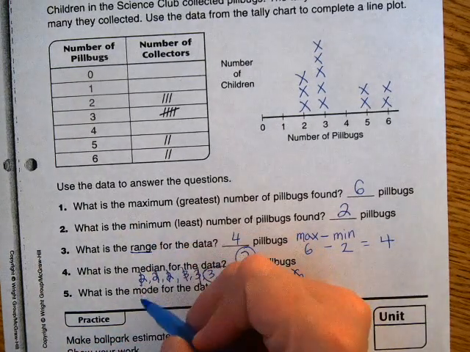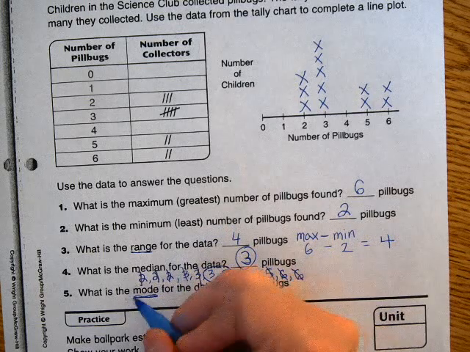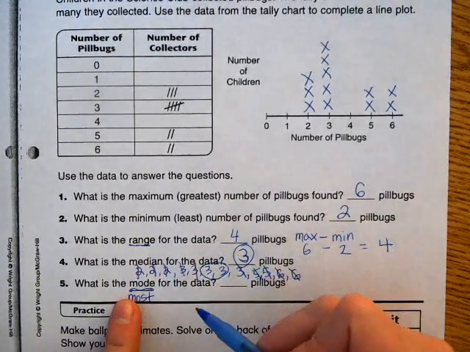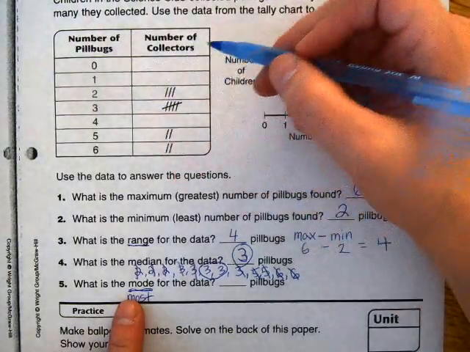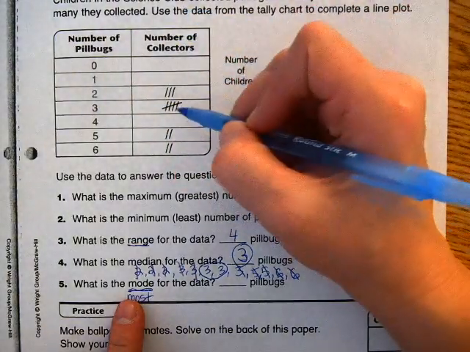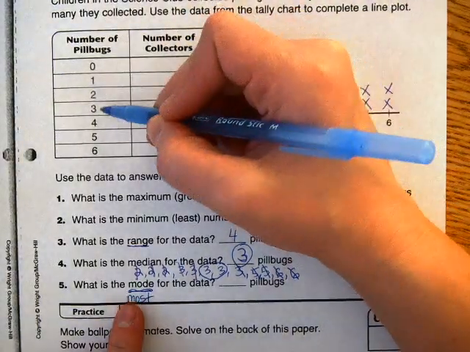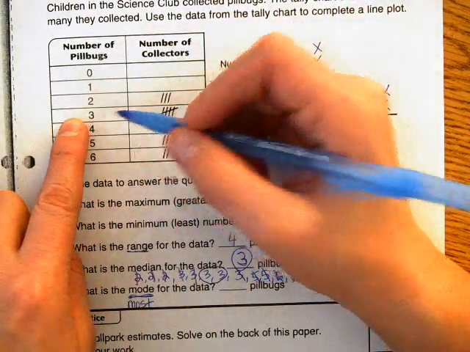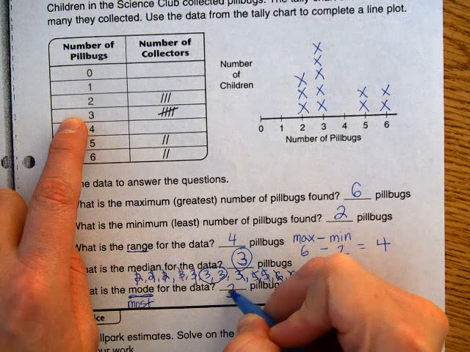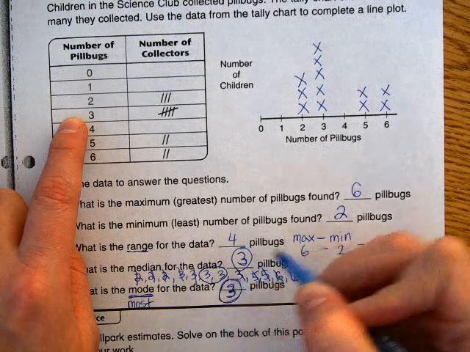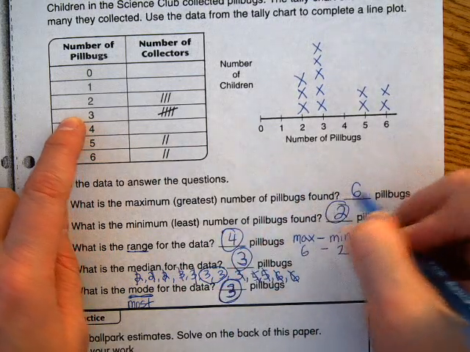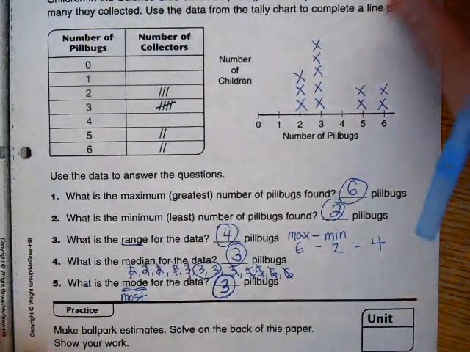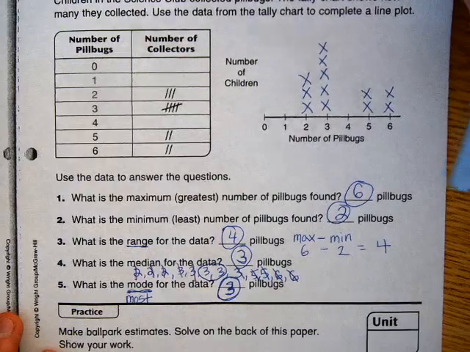What is the mode for the data? Mode means the number that occurs the most. It even sounds like most. The number that occurs the most, looking at the number of collectors, is 3, because 5 people collected 3 pill bugs. I'm going to circle my answers so they don't get confusing. This is just some practice with data. It can get quite confusing, but just try to practice it.